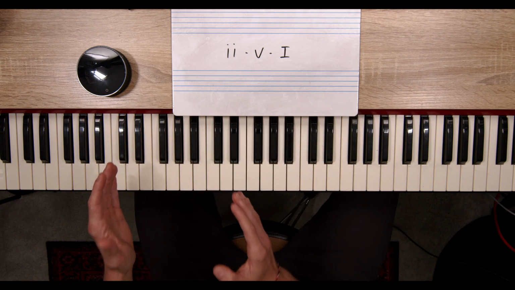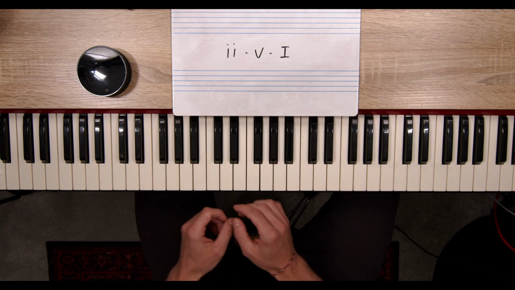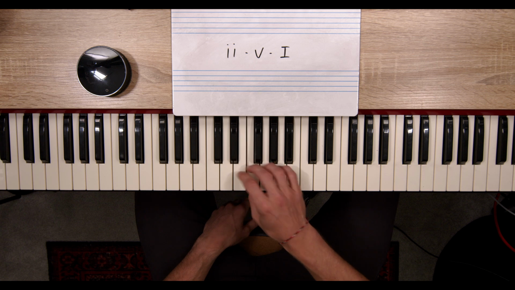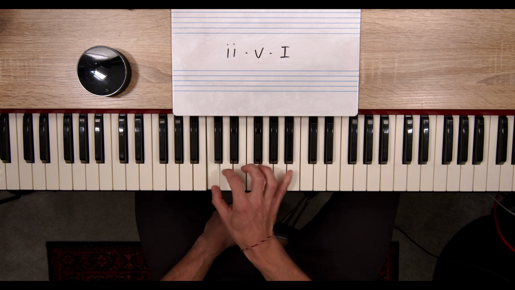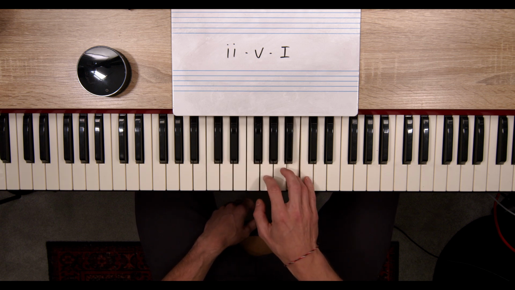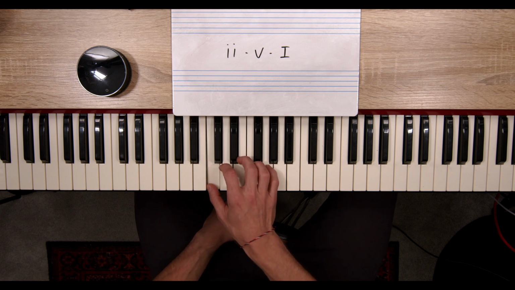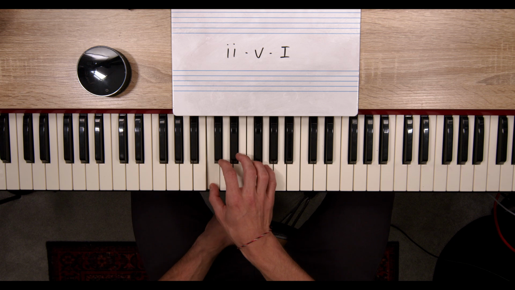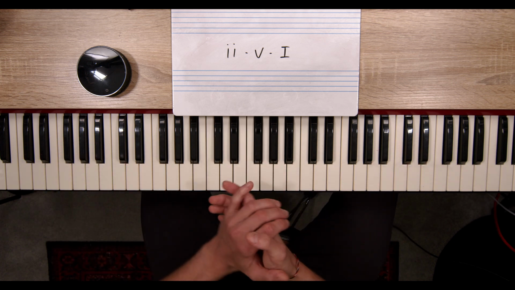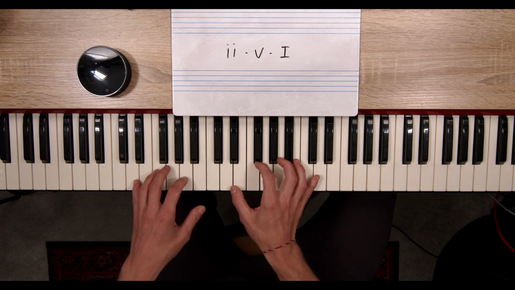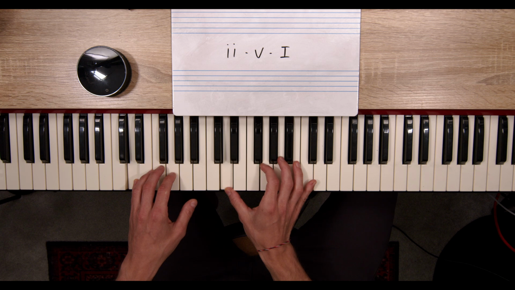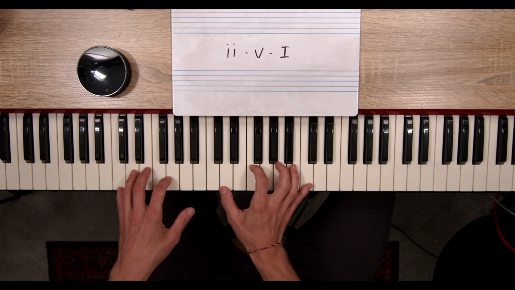For now, we're going to stick to C major, in which we know that the C major scale is 1, 2, 3, 4, 5, 6, 7, 8. So we know 1, 2, 3, 4, 5, 1. So 2, 5, 1. I know I'm re-explaining myself, but again, helping it bed in. So instead of just playing them as single notes, we played them as chords.